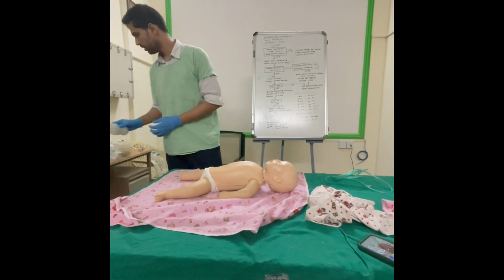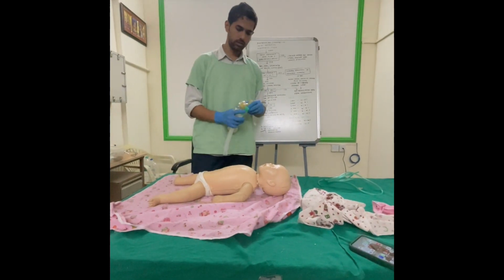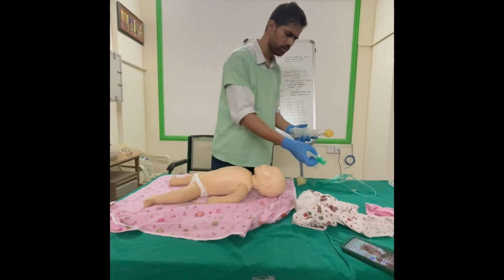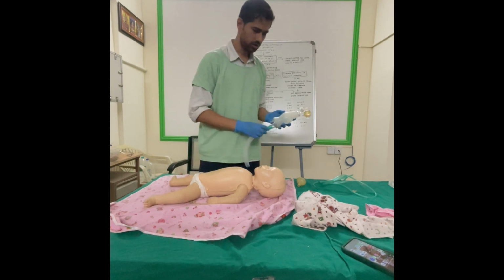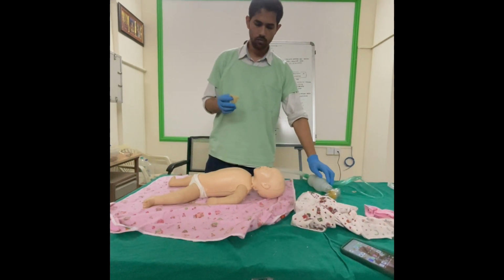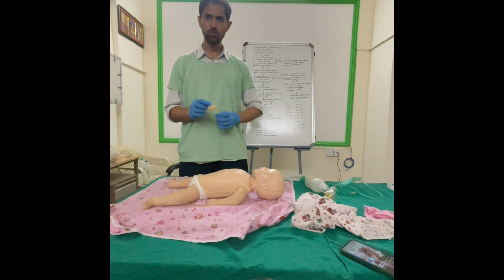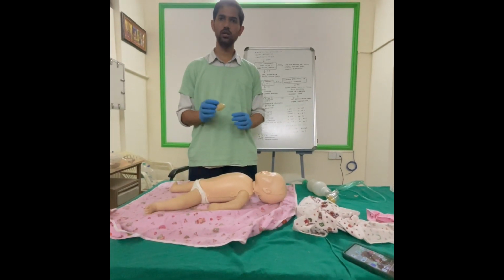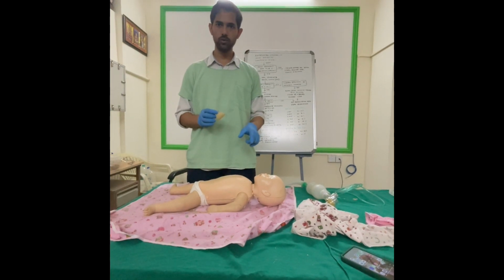So here I have this self-inflating bag, also known as ambu bag. We will connect the reservoir also. This is the mask. You have to take a mask that is appropriate for the baby.